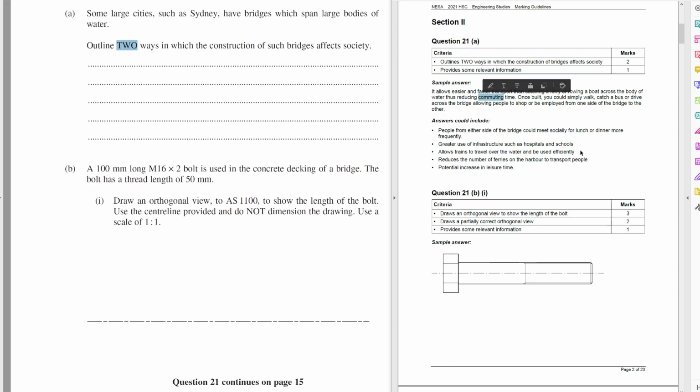Reducing commute time. Yep, okay, good. People can meet more socially from either side. Greater use of infrastructure, schools. Yeah, okay, potential increase in leisure time. I didn't say leisure time, I just said that generally it's considered a positive, reduction of travel time is considered a benefit.